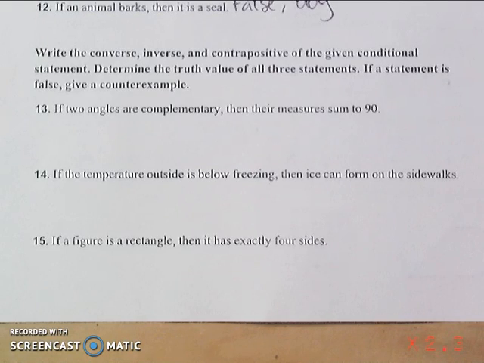Okay, part 2, let's get these last 3 done. So we want to write the converse, inverse, contrapositive, and determine the truth value of all 3 statements. I took the liberty of writing these, so we can just throw them up there.